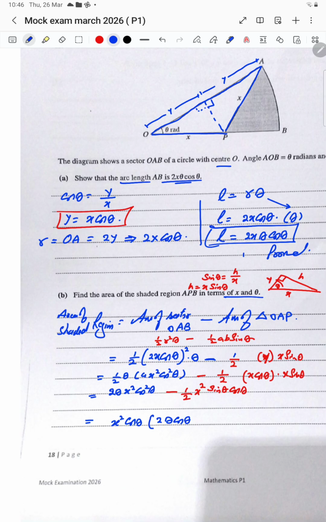Right? Now taking cos common, 2 theta cos theta minus 1 by 2 sine theta cos theta. So it's fine. Otherwise, I can further simplify it by multiplying this by 2 and dividing by 2.